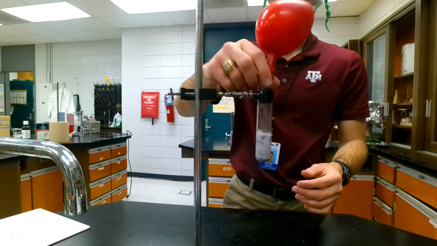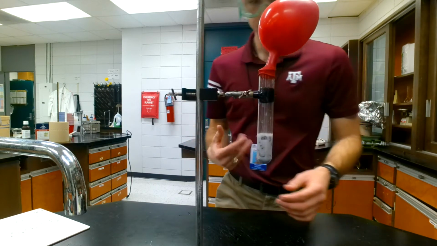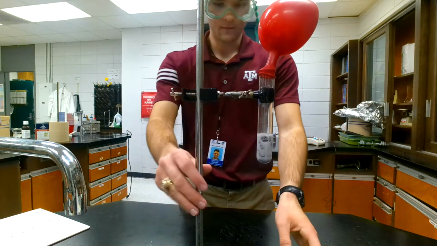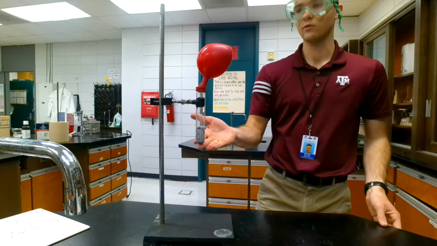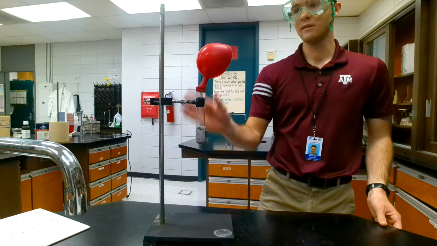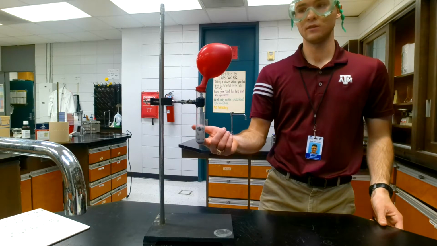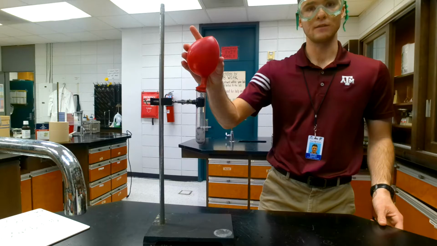I'm going to agitate that a little bit to make sure it reacts. Okay. And so there we can see the single replacement reaction. Zinc metal plus hydrochloric acid gives us a little bit of heat, zinc chloride, which is dissolved in solution, and hydrogen gas.